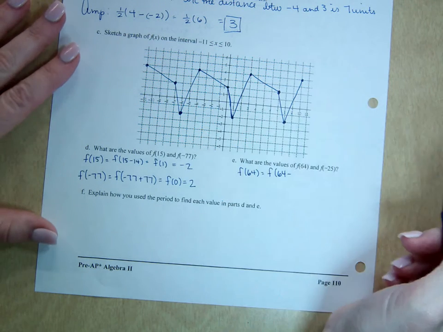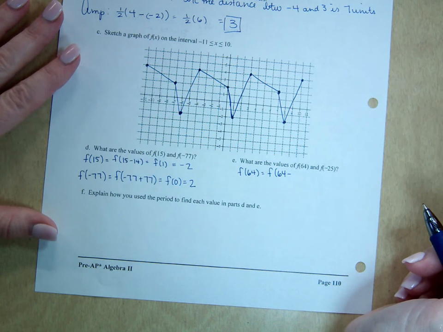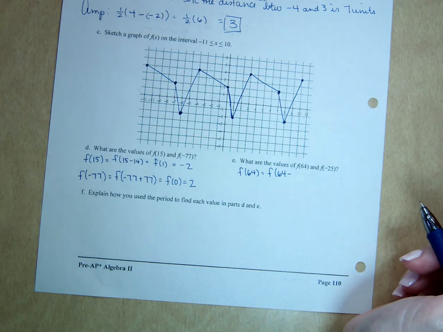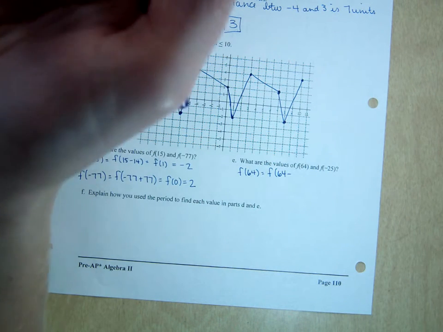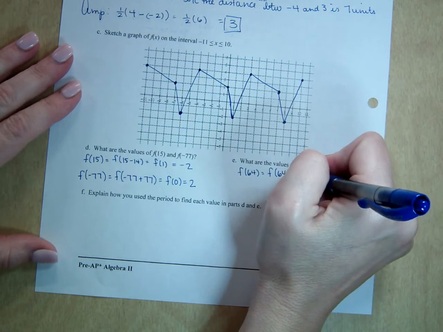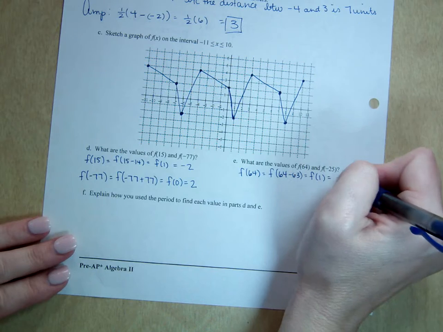9's not going to get me there, and 9's not a multiple of 7. 63. I think you're on the right path, but I don't think you're saying it exactly the right way. 63. 9 times 7. So 63 would get me f of 1, and we already saw that f of 1 is -2.